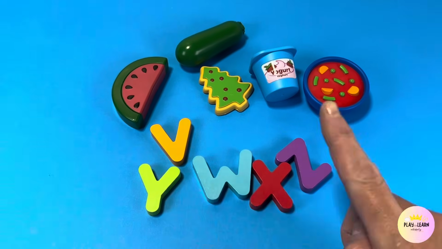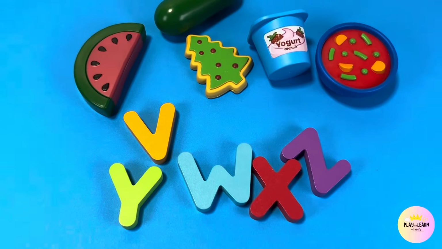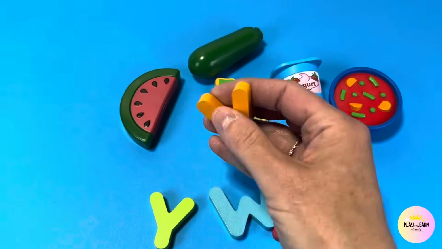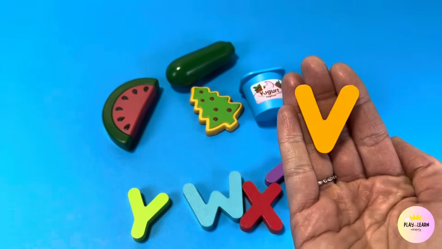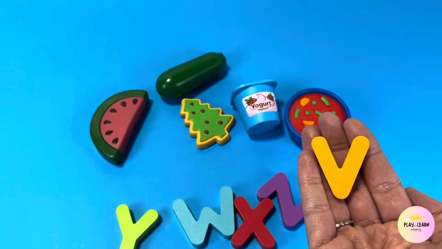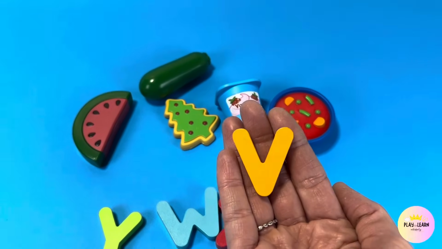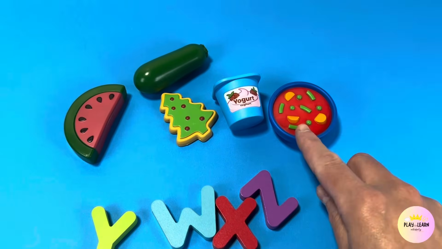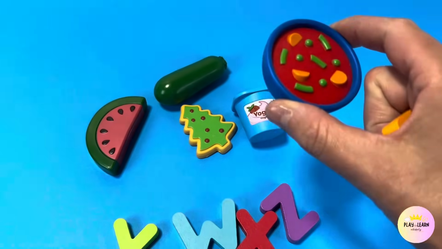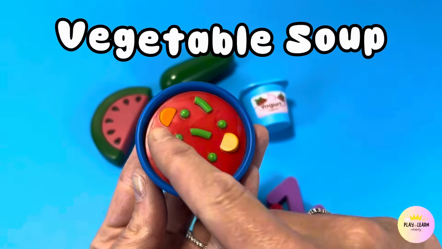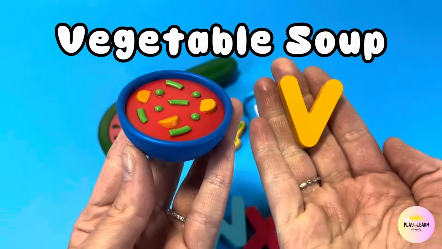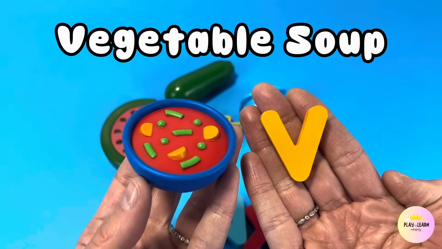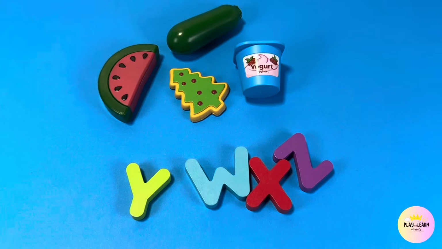Next is the letter V. Can you find our letter V? Very good. Here's our V. Our letter V is the color orange, and V sounds like V. Now, this one's a little tough too. I think it's for vegetable soup. V is for vegetables, vegetable soup.